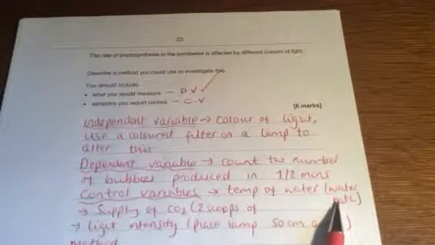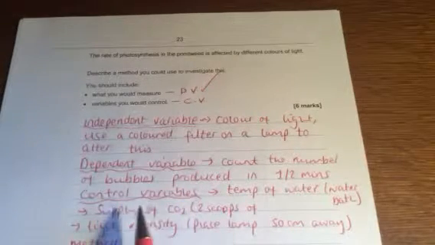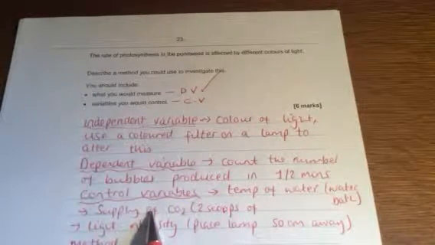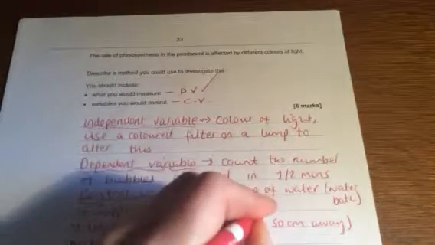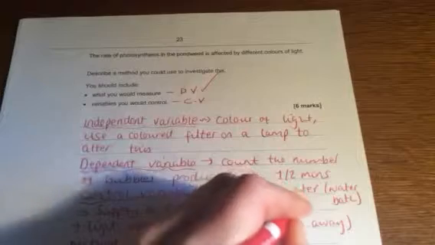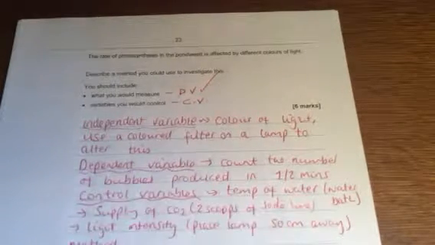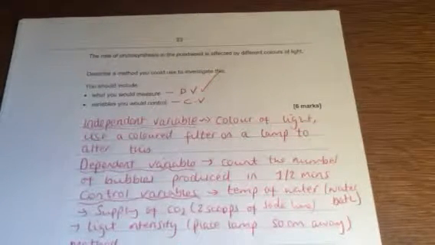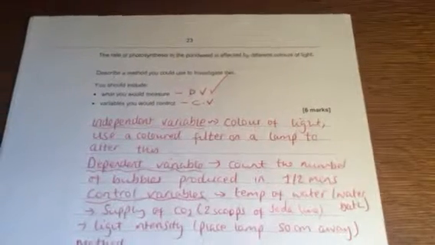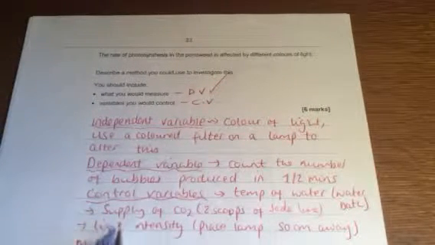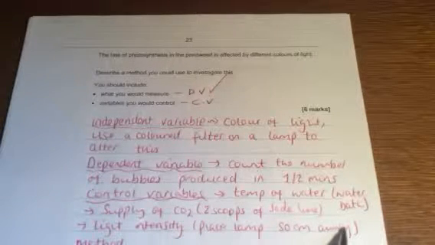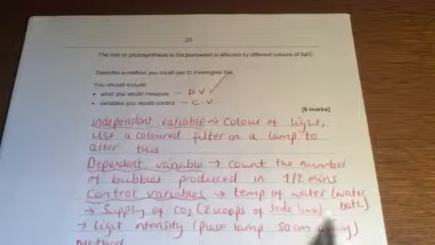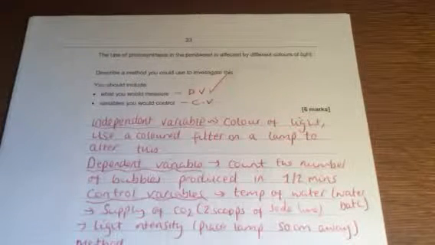I'm going to use a water bath. I'm going to control the supply of carbon dioxide. I'm going to use 2 scoops of what we call soda lime. You may not have known that, but you only have to put a couple of control variables down. So if you hadn't put that down, it's not the end of the world. I'm also going to control the light intensity, different to the colour. Each time I'm going to place the lamp 50 centimetres away from my plant.